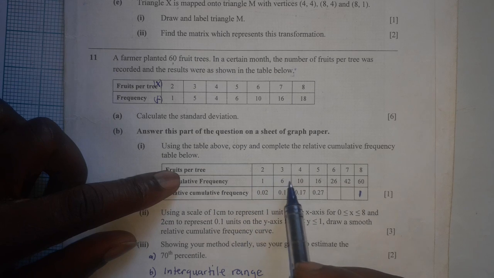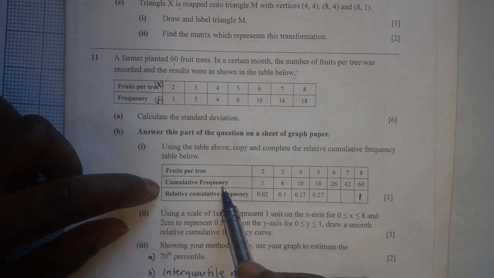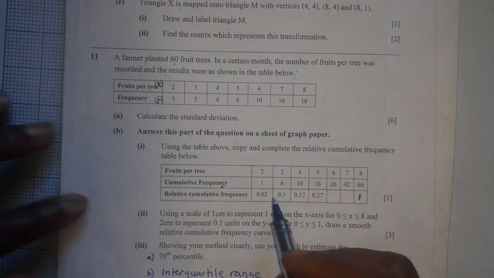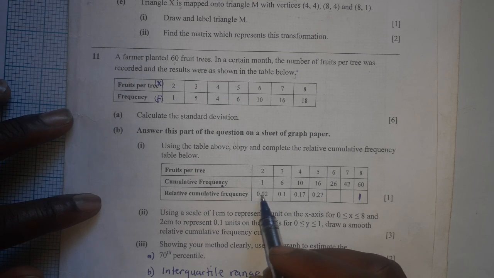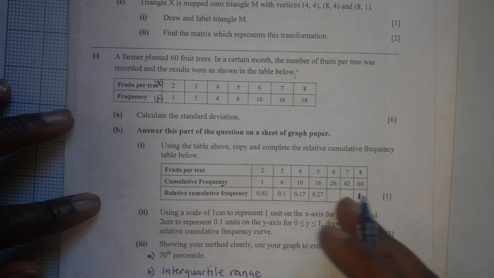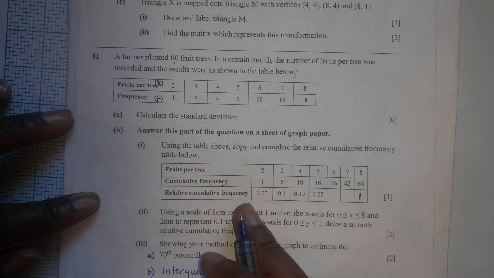Now look at the table closely. It has 3 rows here. First of all, we have the fruits per tree. Then we have the cumulative frequency. There are questions that just talk about the cumulative frequency, which I presented in the previous lesson. Now, relative: how do we complete, or how do we construct, a relative cumulative frequency?